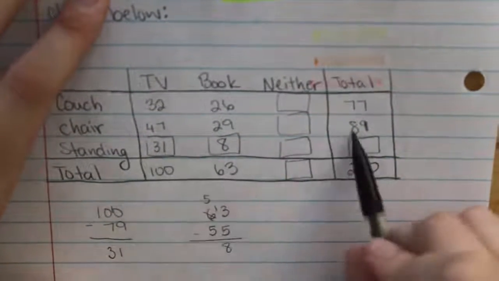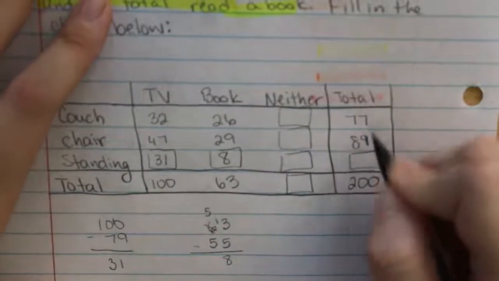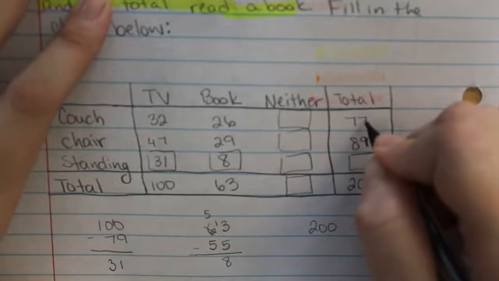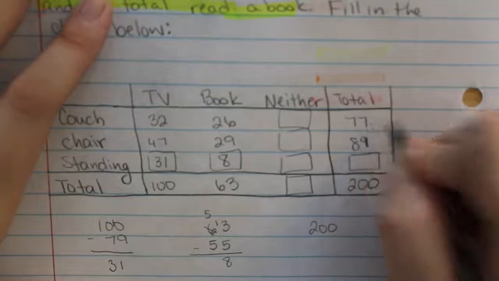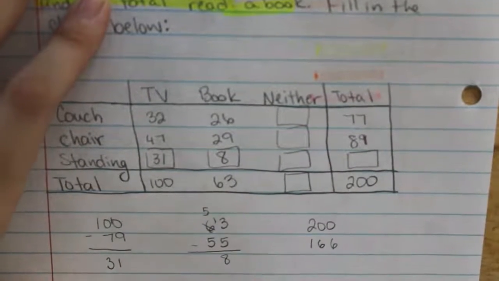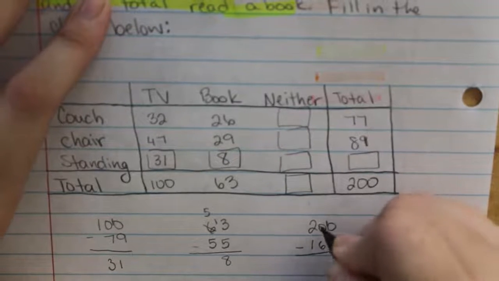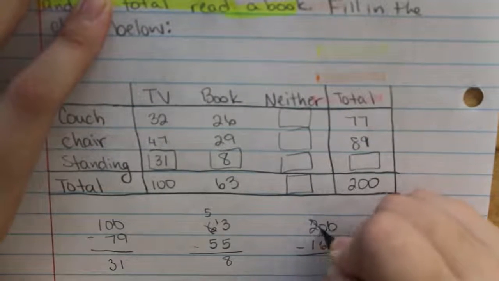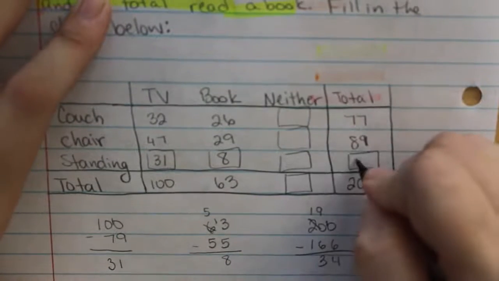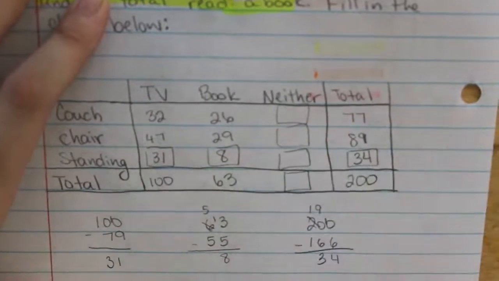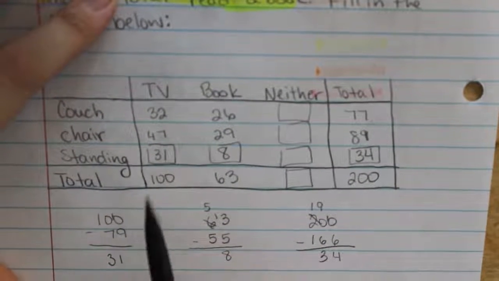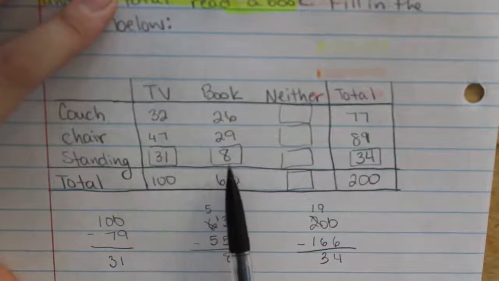Okay, I'm going to then come over here and do 89 plus 77 and subtract that from 200. So that ends up being 166 total. Subtract it from 200 and I'm left with 34 that stood. Okay, which does not add up because I had 31 that watched TV and 8 that read a book.